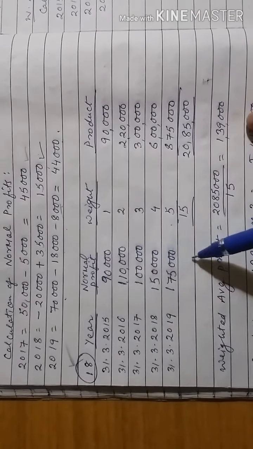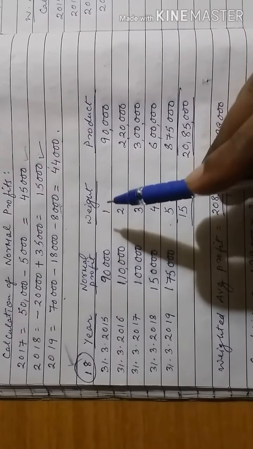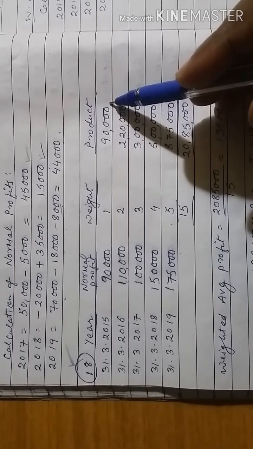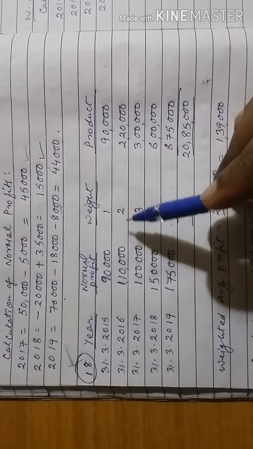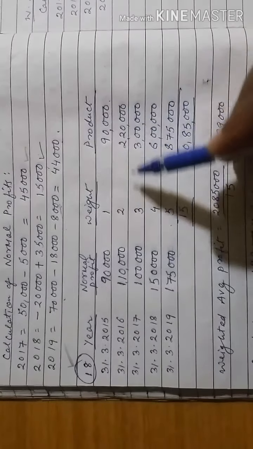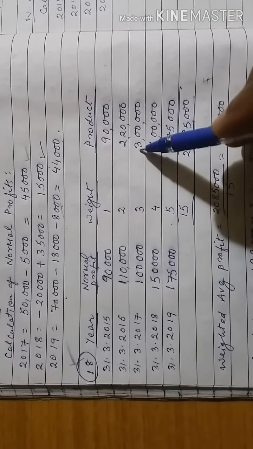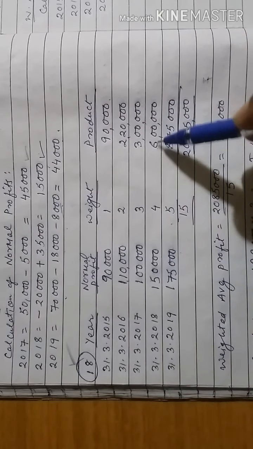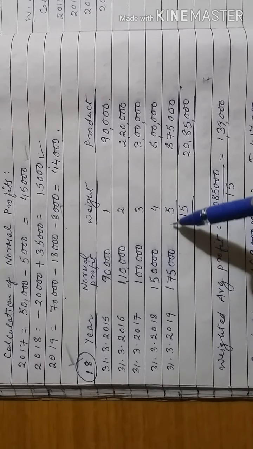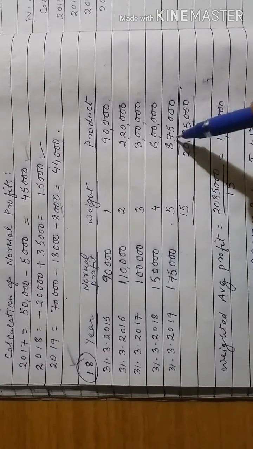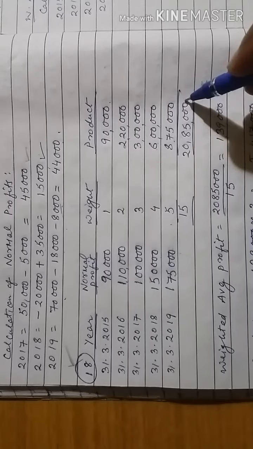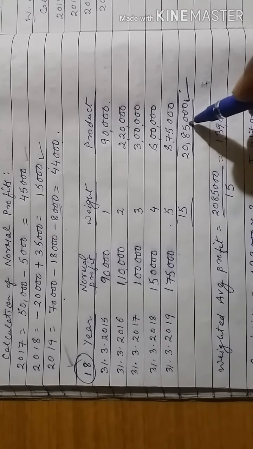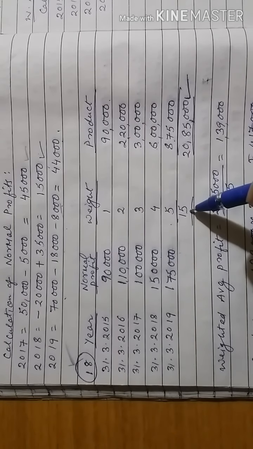Now come to the calculations. These are the normal profits as we have calculated, and after calculating we get the products like this: 90,000 for 2015, then for 2016 it is 2,20,000, for 2017 it is 3 lakh, for 2018 it is 6 lakh, that is 1,50,000 into 4, and for 2019, 1,75,000 into 5 is 8,75,000. The total of the products comes to 20,85,000. Total of weights is 15.